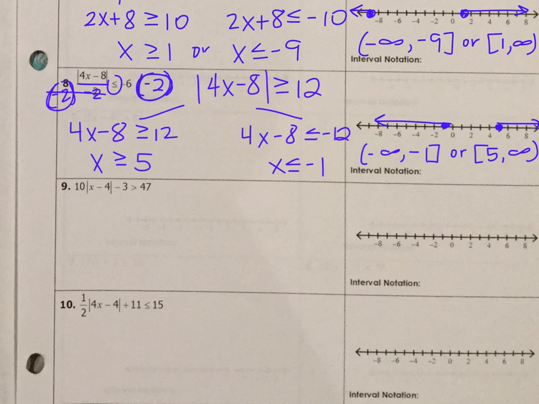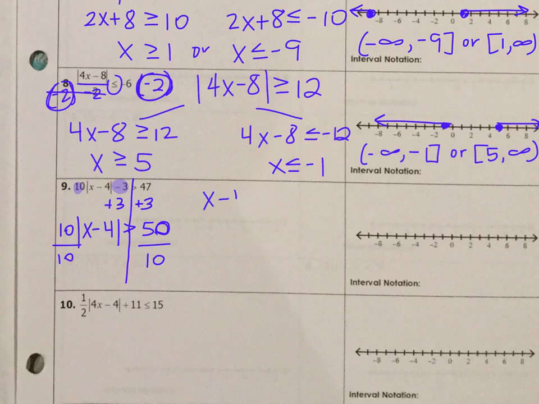So when I look at number 9, I have two things that are outside. I've got the 10 and the minus 3. Well, we know when we're working big, hard problems, the first thing we move together, we kind of do the opposite. We add and subtract. So now I've got 10, absolute value of x minus 4 is greater than 50. Now it's time to move that 10. I'm going to divide. Now I'm left with x minus 4 is less than 5.